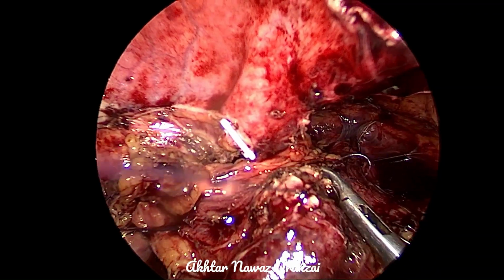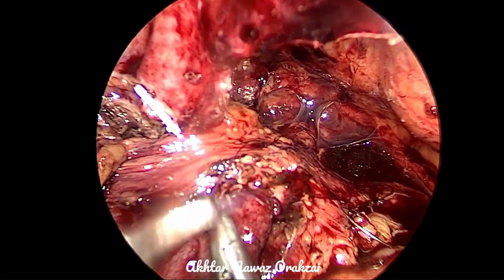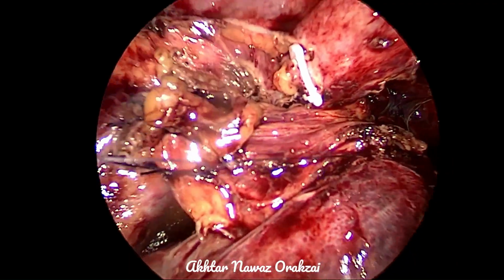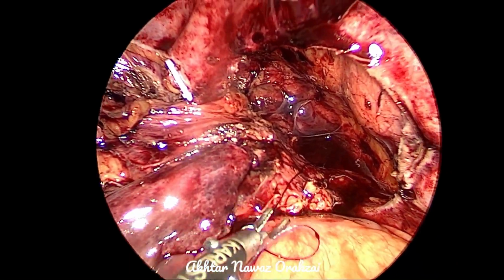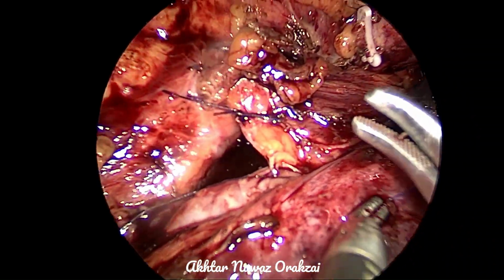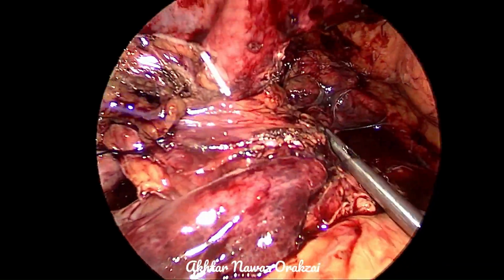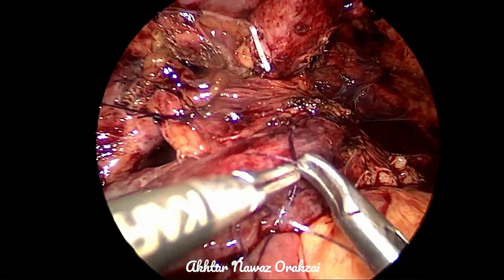So the ureter is then buried in the submucosal tunnel. Use the anti-reflux surgery. As I mentioned earlier in the procedure, it is not usually needed in adults, especially in females who have low pressure bladders.